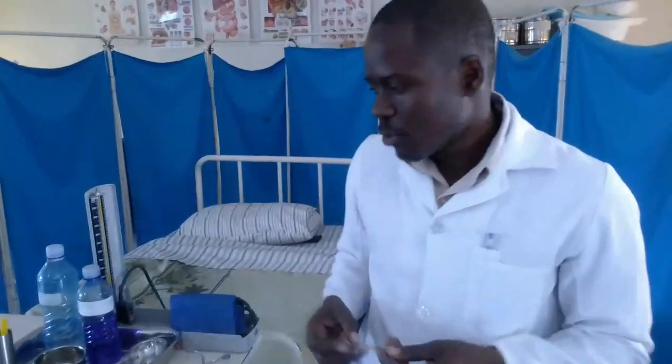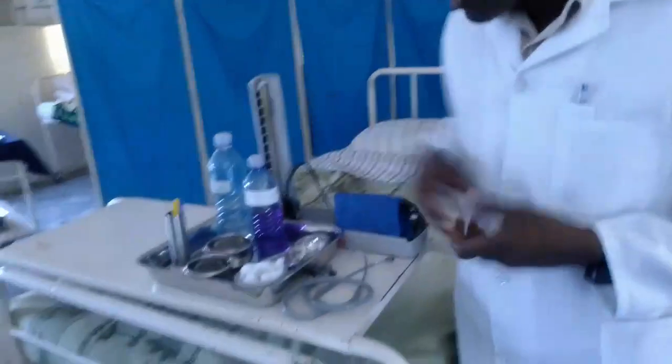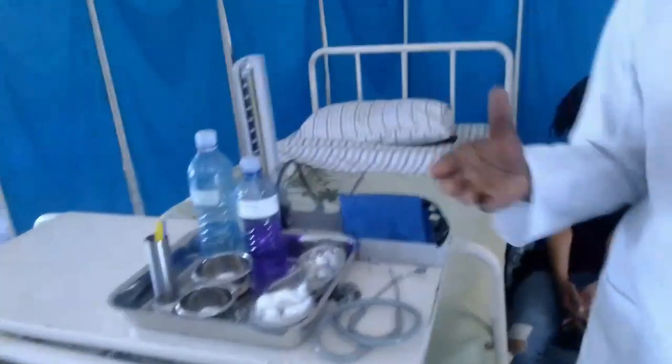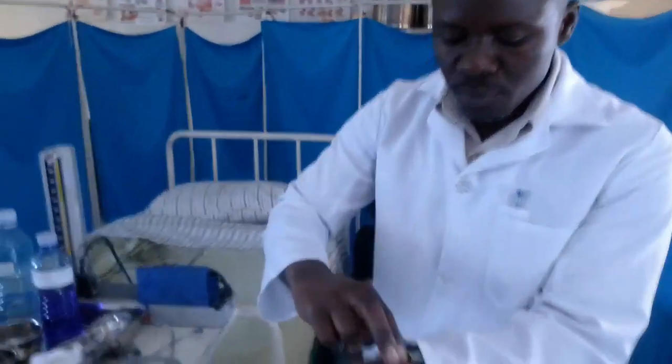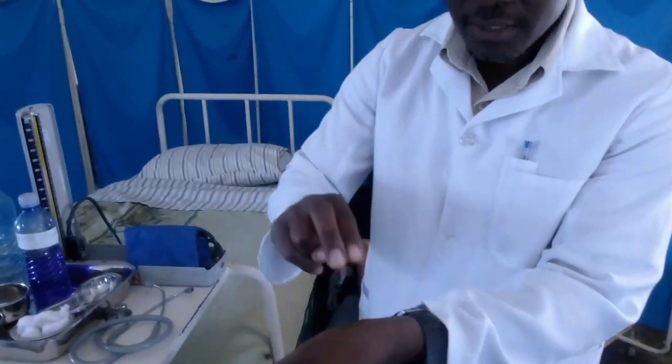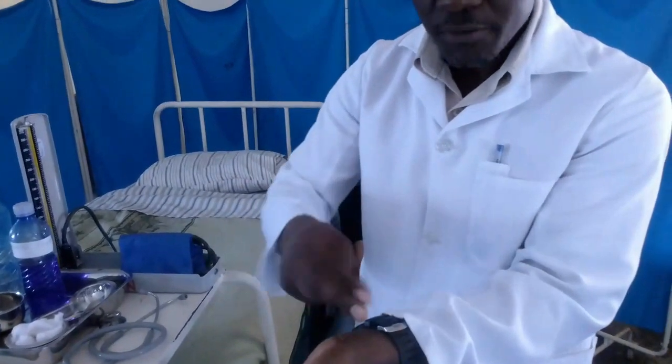So you just want to measure the hotness or coldness of the body. Then you go to the P, which is pulse. For pulse rate, you don't need the instruments which are here. You're going to just get your fingers, but not your thumb, of course, and put them on the radius. You can call it radial pulse.